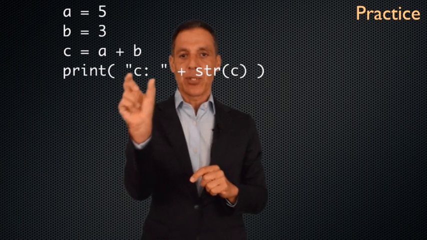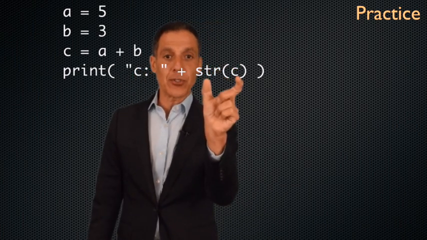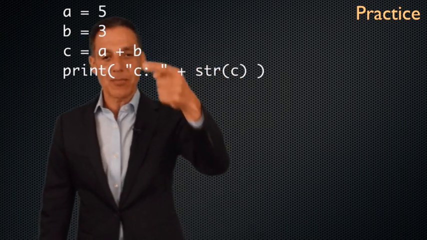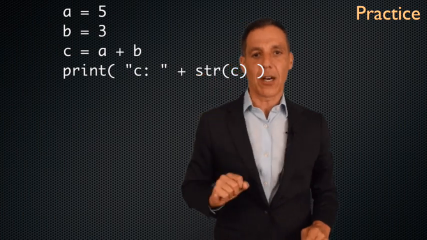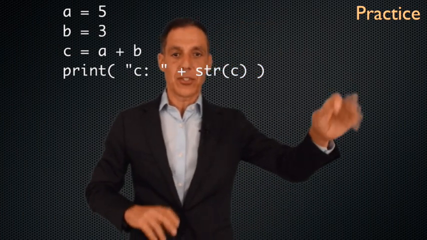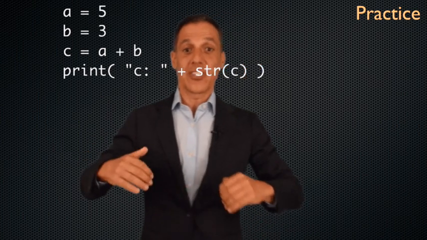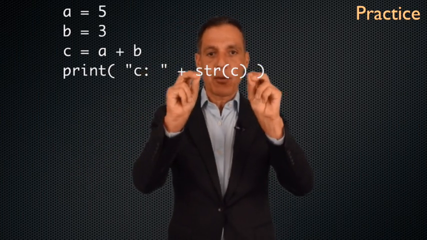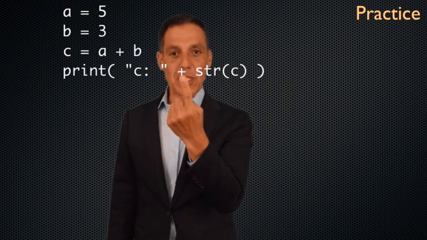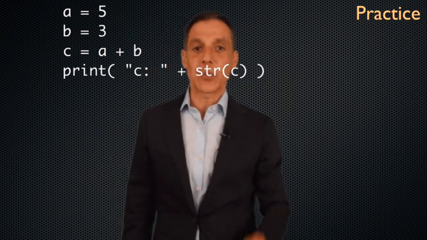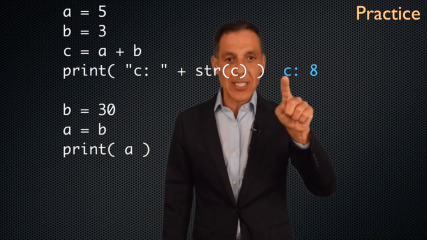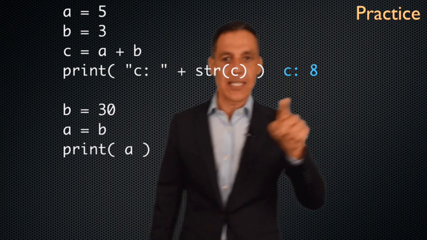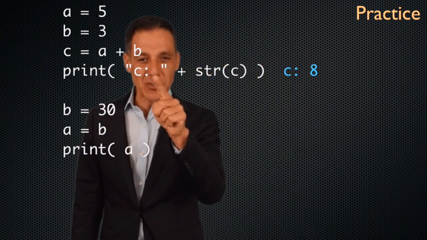So now what I want to print is the string c colon with a string version of the number 8. And so the way I do that is I use the built-in Python command called str, which converts an integer into a string. And so it's as if 8 was now inside of quotes. And then notice I'm using the plus operator as string concatenation. And so when I run this, the output is c colon space 8. And the space is because I put a space right there.